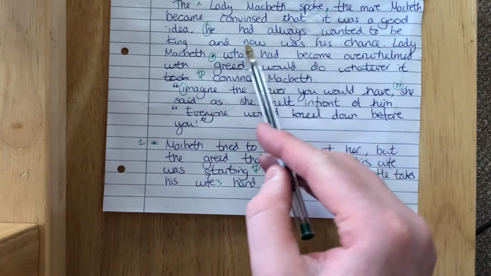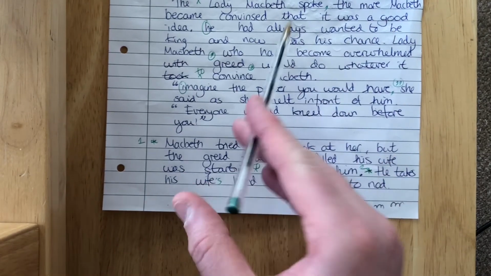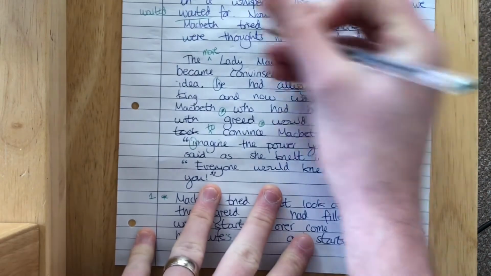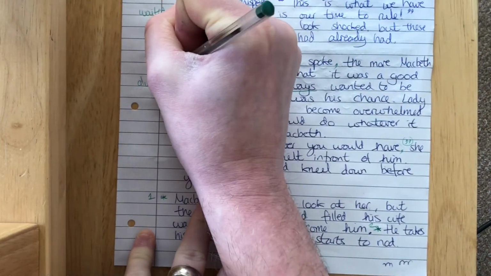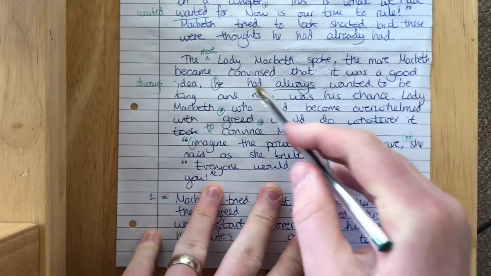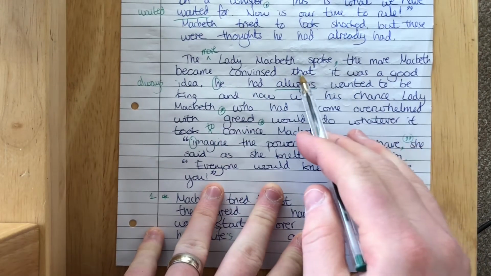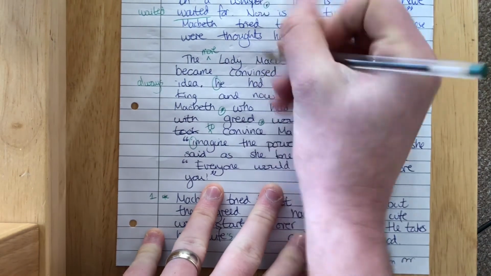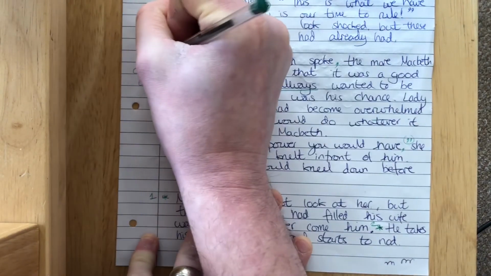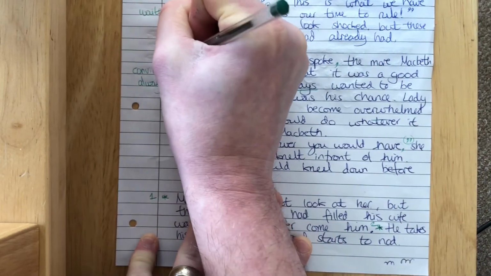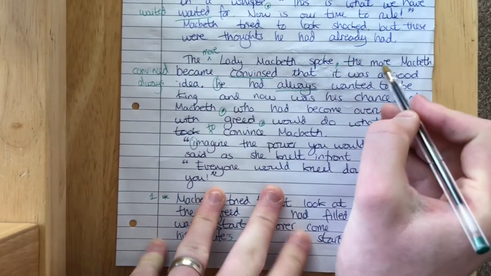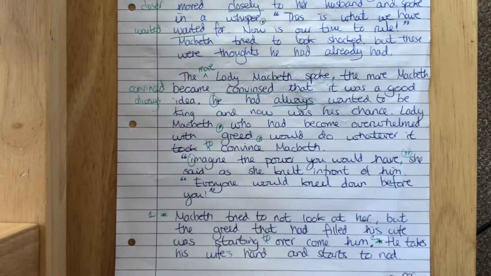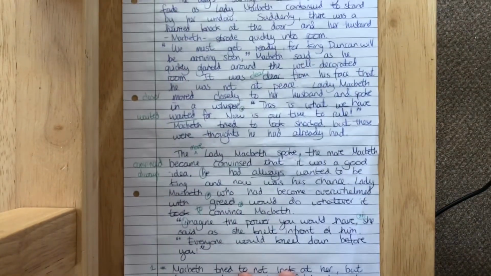Chance, his, was, now, and the to be wanted, always, make sure that's not very clear. Always had he, idea good, it was that convinced. Convinced, I think that's wrong, it should be a C. Convinced. Became Macbeth, more there, spoke Macbeth. Yeah. Now, I'm going to stop there because I'm quite confident that I've made the changes I need to.